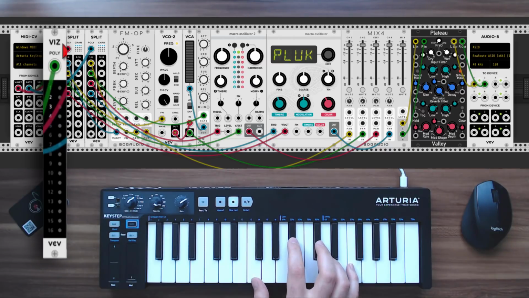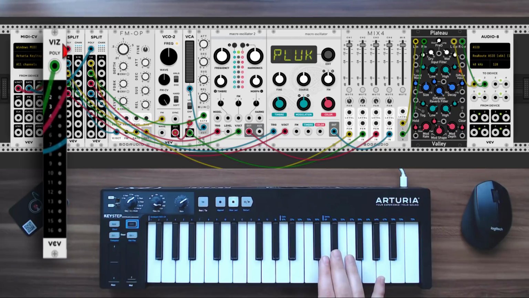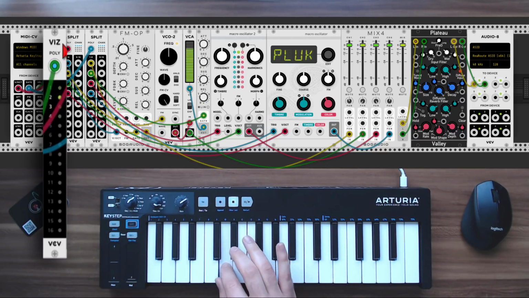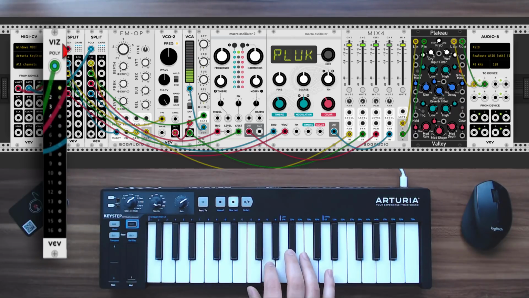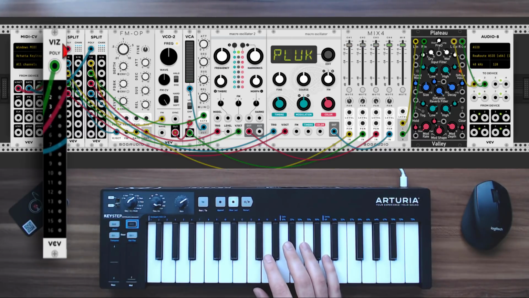So let's say now I want F. So now F will be channel number 1, but all the other ones will still be 2, 3, and 4. So this didn't change. If I change now another note, let's go to D, now D will be channel number 2. And I can choose a different note, and it will always reuse the same channel for this specific note.